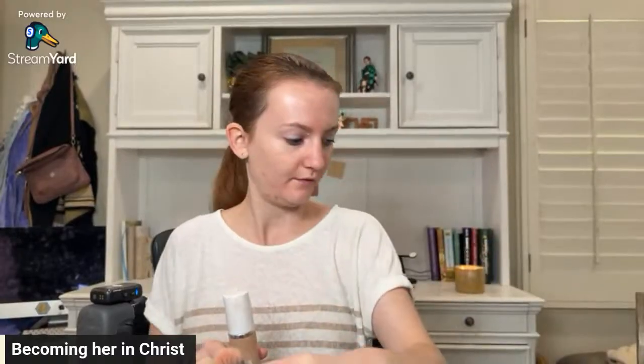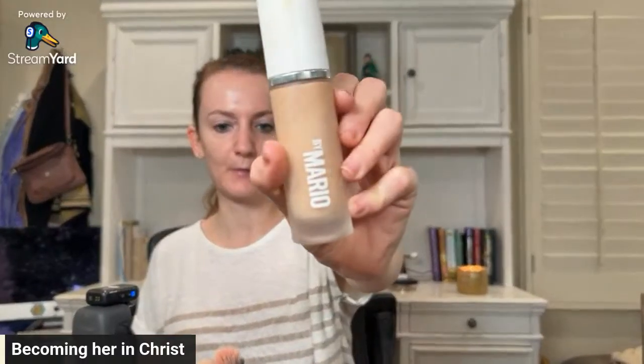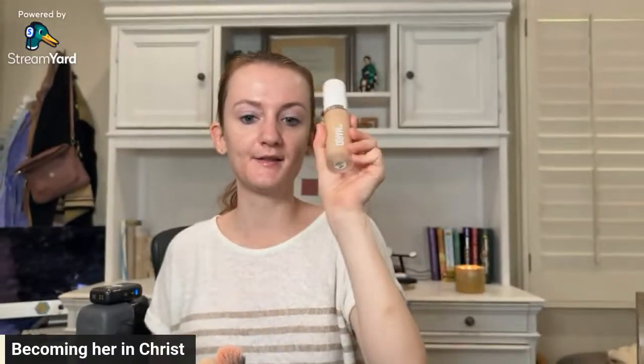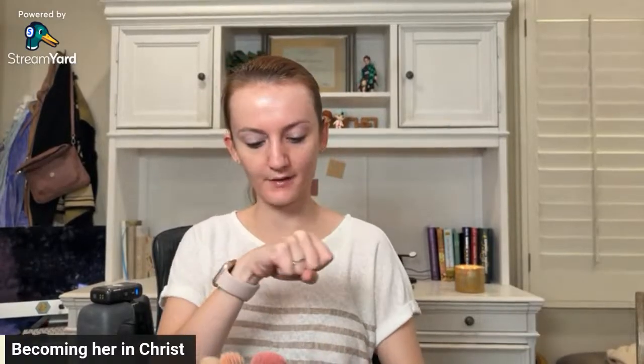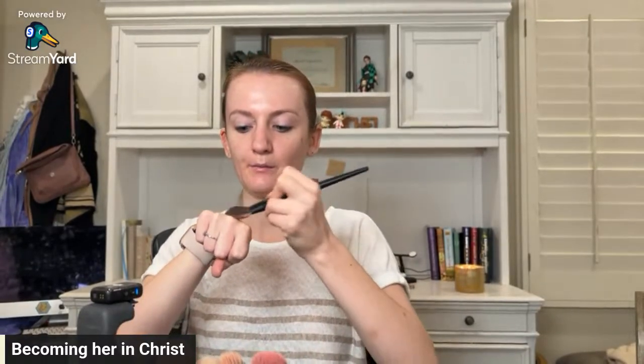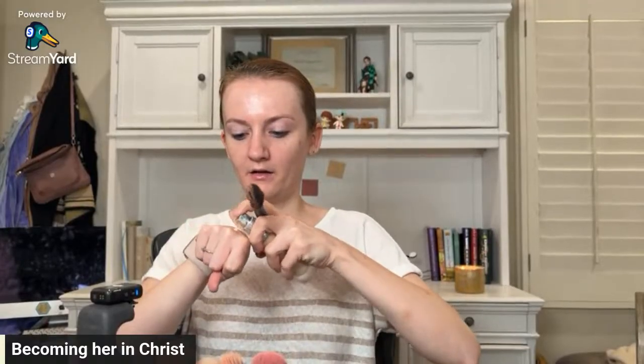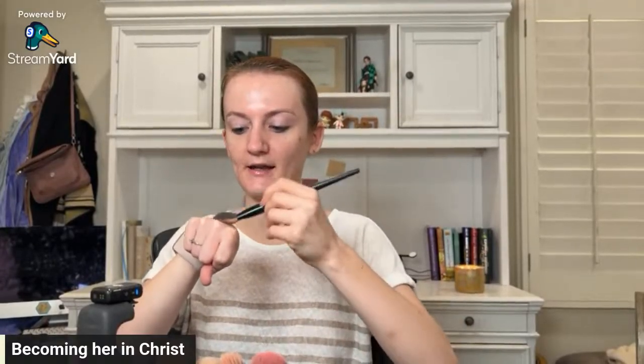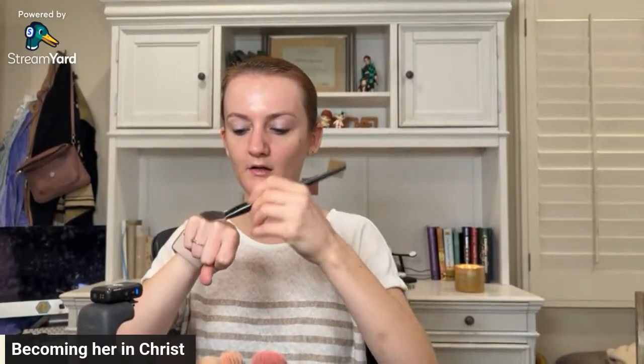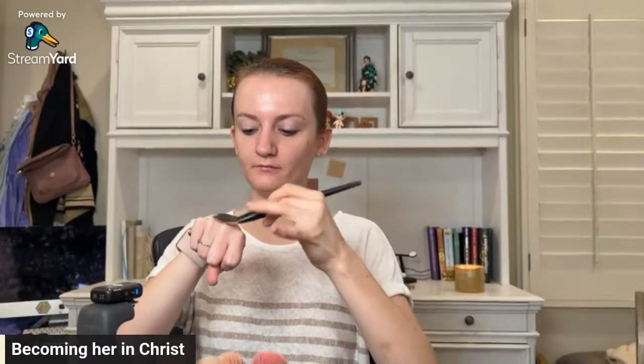Now let's move into the foundation. So we're going to use the Makeup by Mario Swirl Skin Foundation, and this is in the shade N2. I'm going to squirt some of this on the back of my hand, then pre-blend it on the brush just to get an even amount of product on the brush. Start in the center, and I'm not going to do sweeping motions.